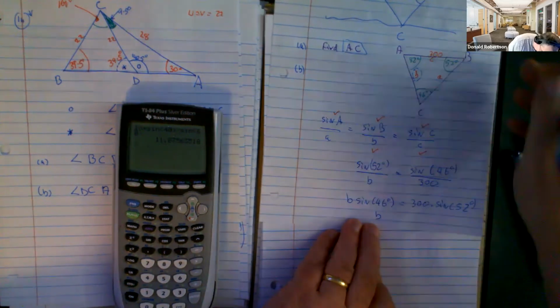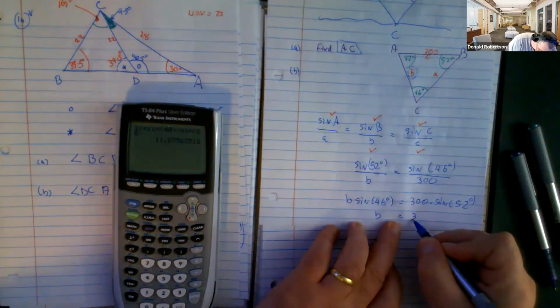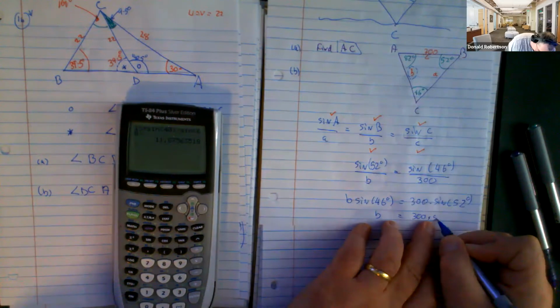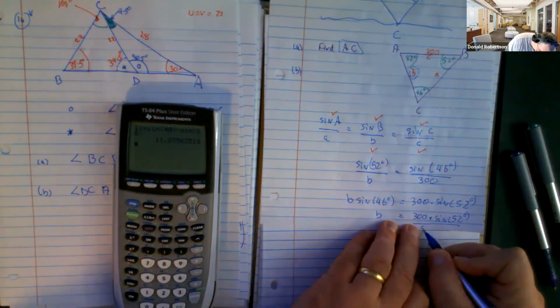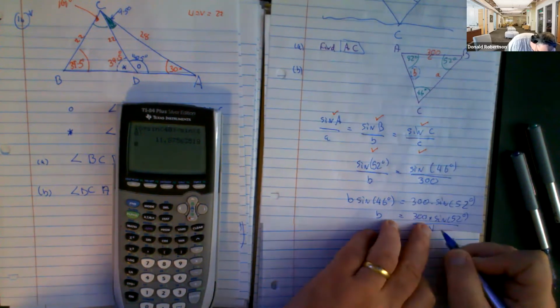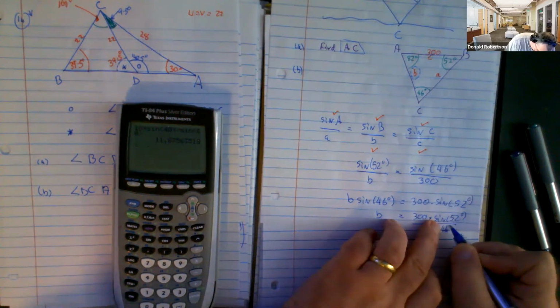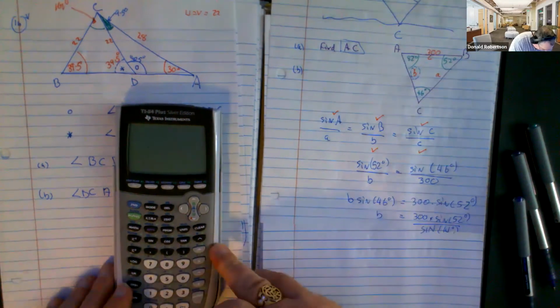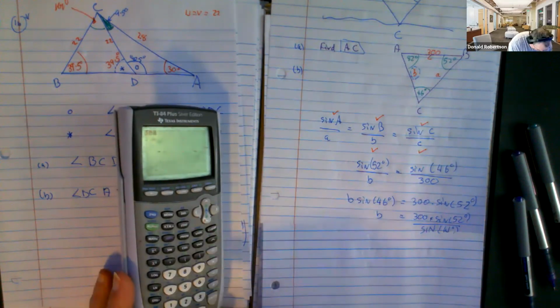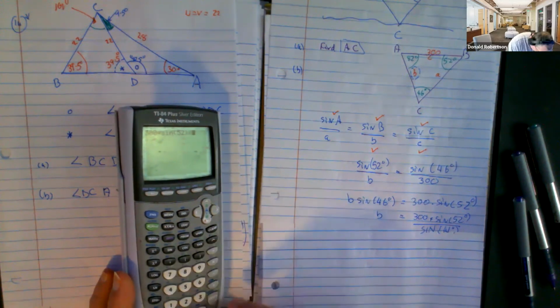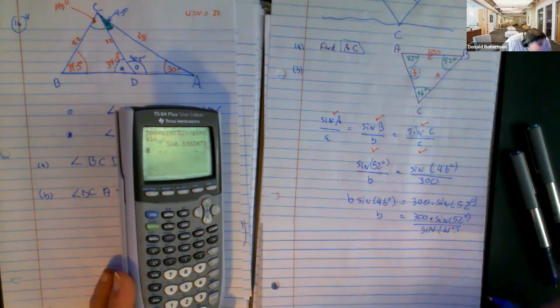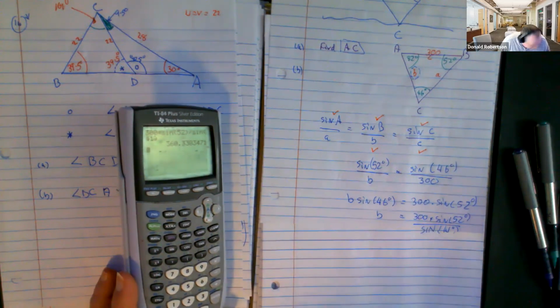And little b, well, you take 300 times the sine of 52 degrees and you divide it by the sine of 46 degrees. 300 times sine of 52 divided by the sine of 41. And the answer is not right. So what did I screw up?